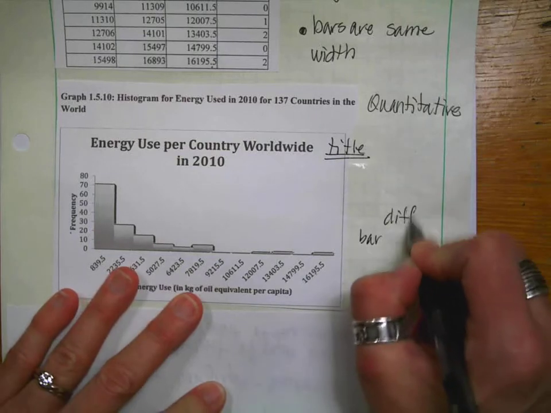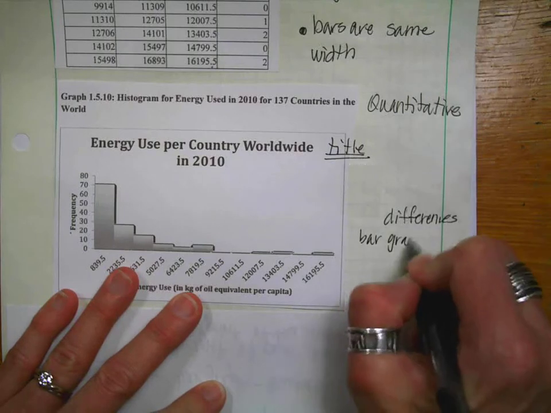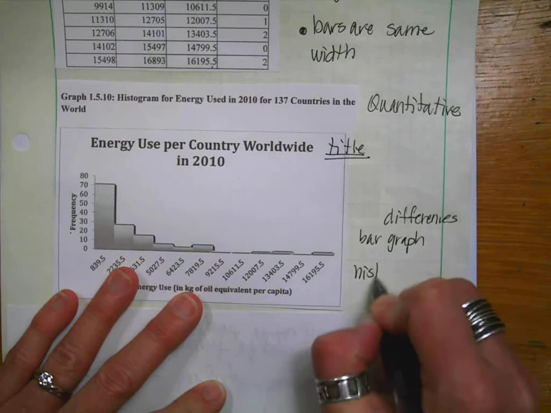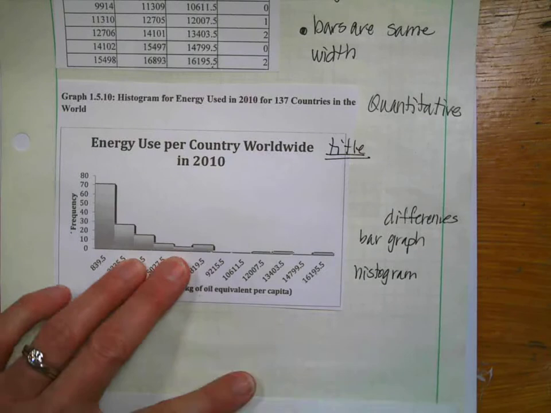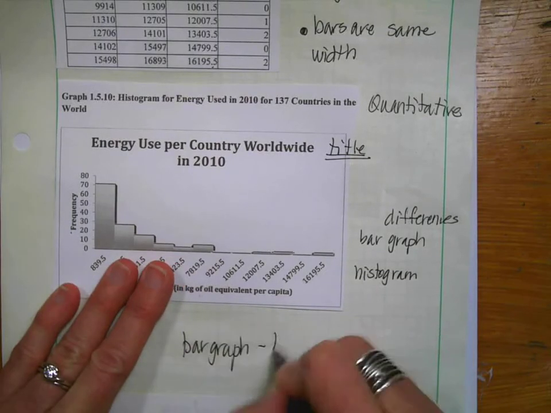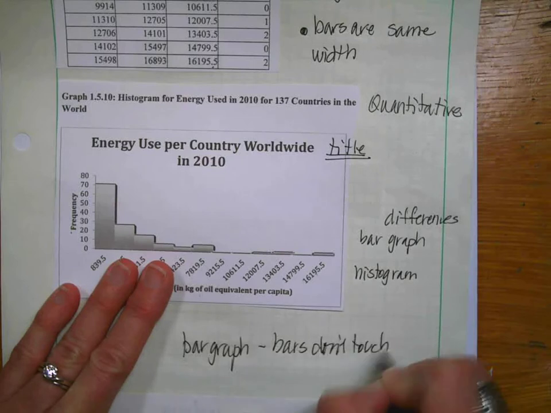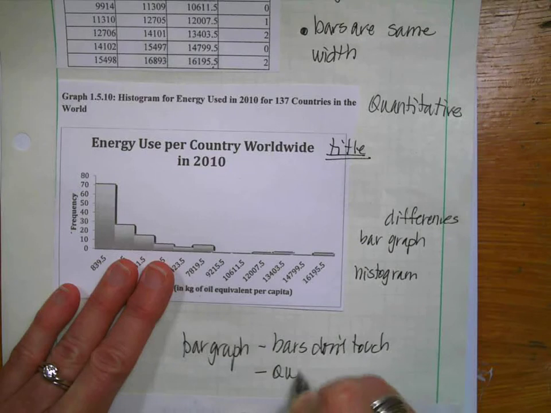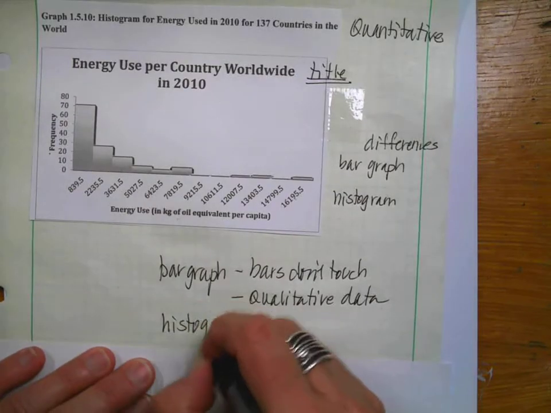All right, so the differences between a bar graph and a histogram. A bar graph, the bars don't touch, and it often represents qualitative data.